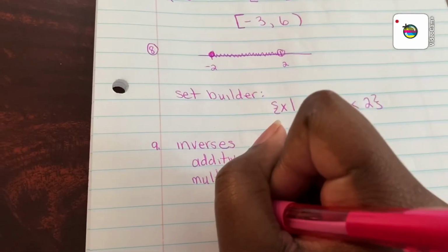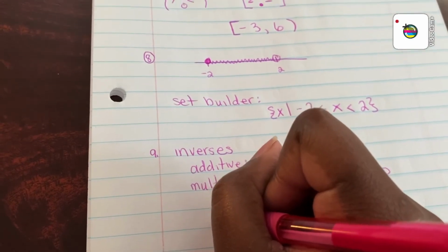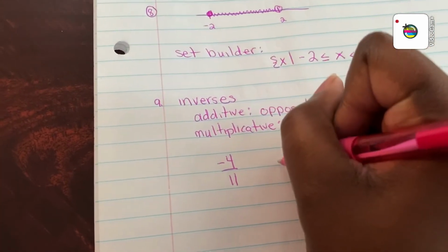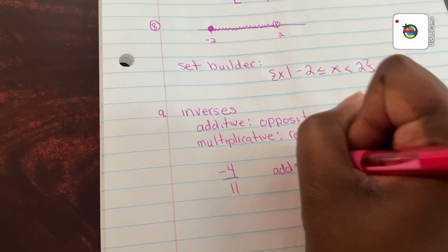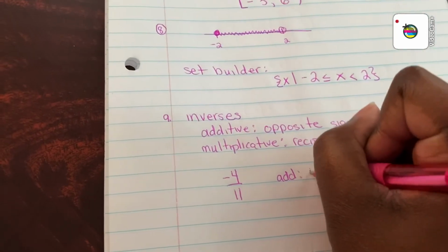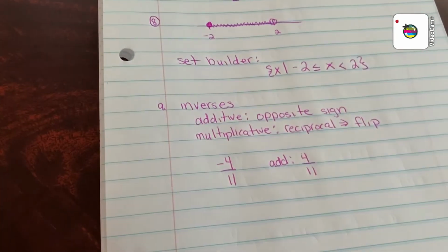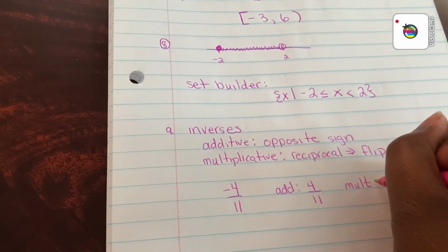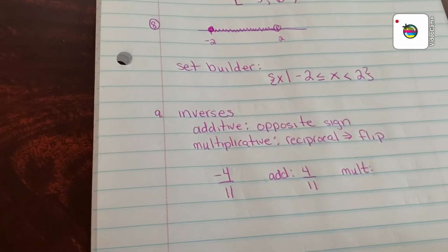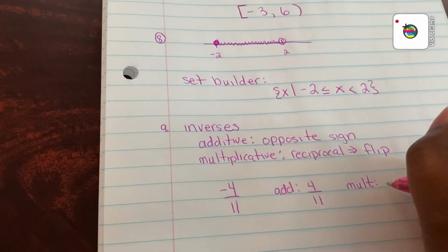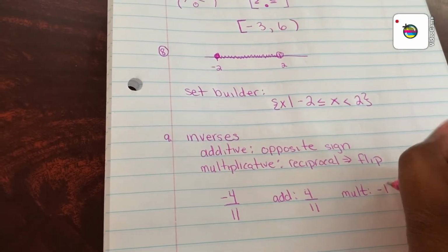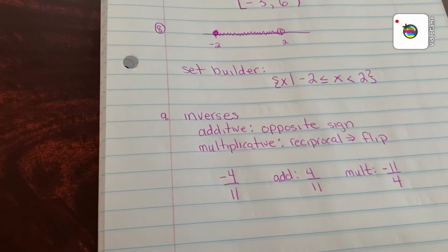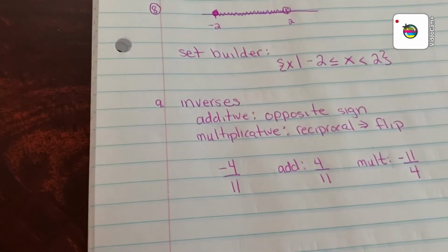Okay, so if I have been given -4/11, the additive is the opposite, which is just +4/11. And the multiplicative is just the flip. But remember, we're only flipping the original number, so it's going to be -11/4. We don't change the sign for the multiplicative. We're only flipping the original.